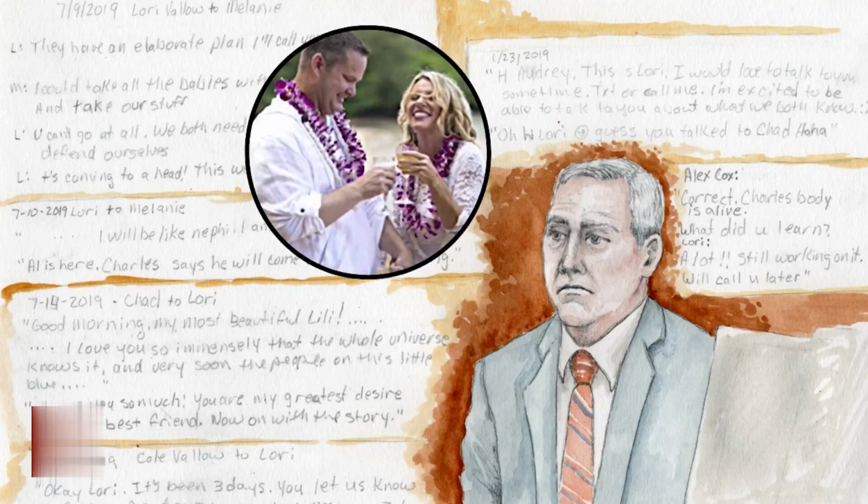Yes. Line 3135 from Lori Vallow to Melanie Boudreau. They have an elaborate plan. I'll call you soon. Line 3134 from Melanie Boudreau to Lori Vallow. I could take all the babies with and drive and take our stuff. Line 3133, from Lori Vallow to Melanie Boudreau. You can't go at all. We both need to stay here to defend ourselves. Line 3132, from Lori Vallow to Melanie Boudreau. It's coming to a head. This week will change everything.